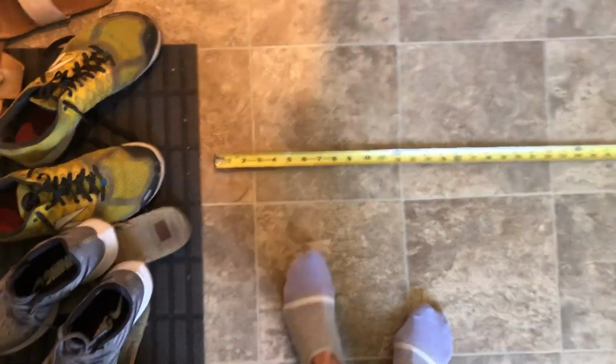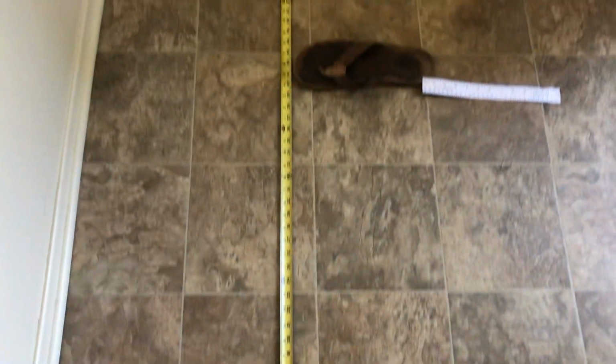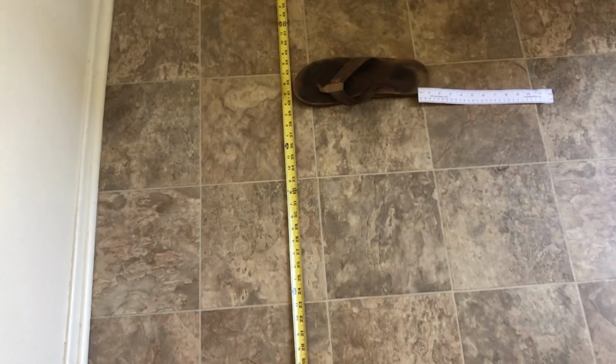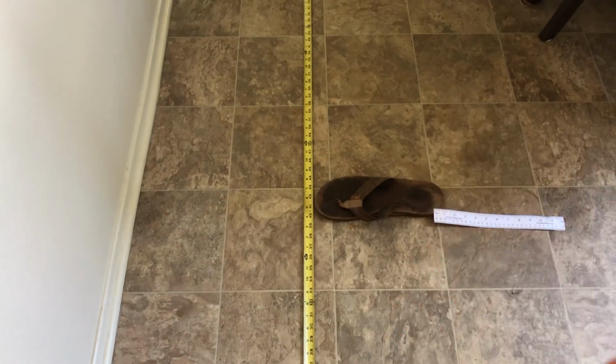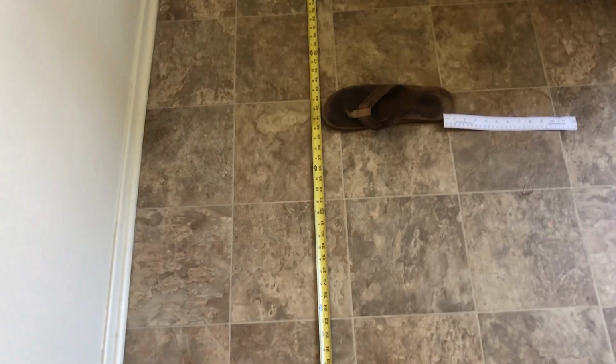Okay, I'm going to show you something over here. I have a distance here from this mat of shoes to my husband's sandal that was left out. So there's the distance. Now I used my measuring tape to measure how far away the shoe is. Why did I use my measuring tape? Because I'm measuring in meters today.